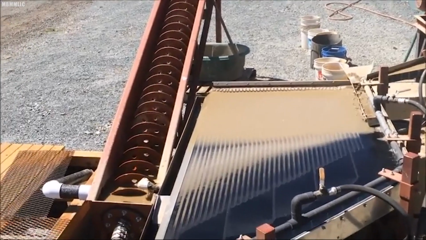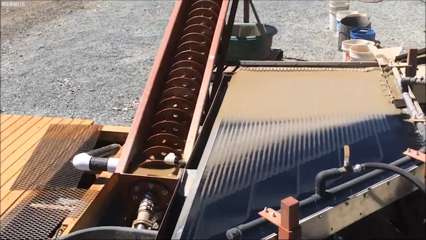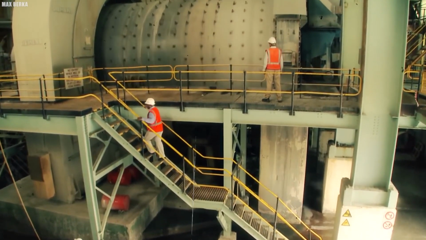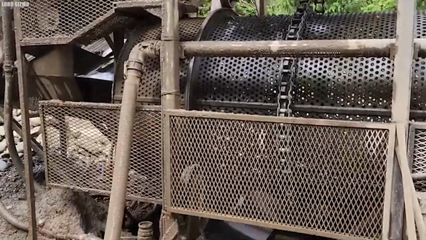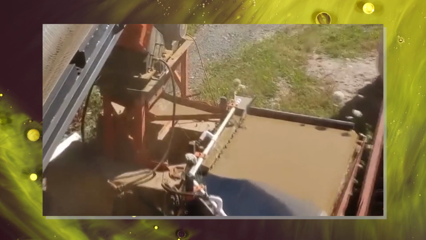Similar in function to ball mills, but using long rods instead of balls, are the rod mills. These are typically employed for ores that need finer grinding. This transitions us into the next step, which is reducing the ore size. Reducing ore size is not just about making it smaller.